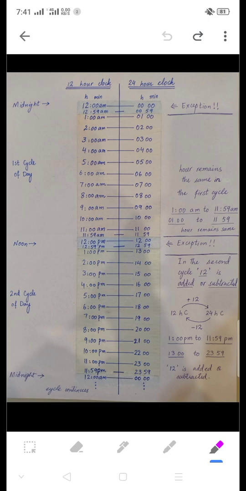One is the 12-hour clock system, as you can see, and the other is the 24-hour clock system. You need to know that there are two cycles in a complete day, the first half and the second half. The first half consists of 12 hours, and the second half of the day, that means the second cycle, also consists of 12 hours. So there are 24 hours in a day.